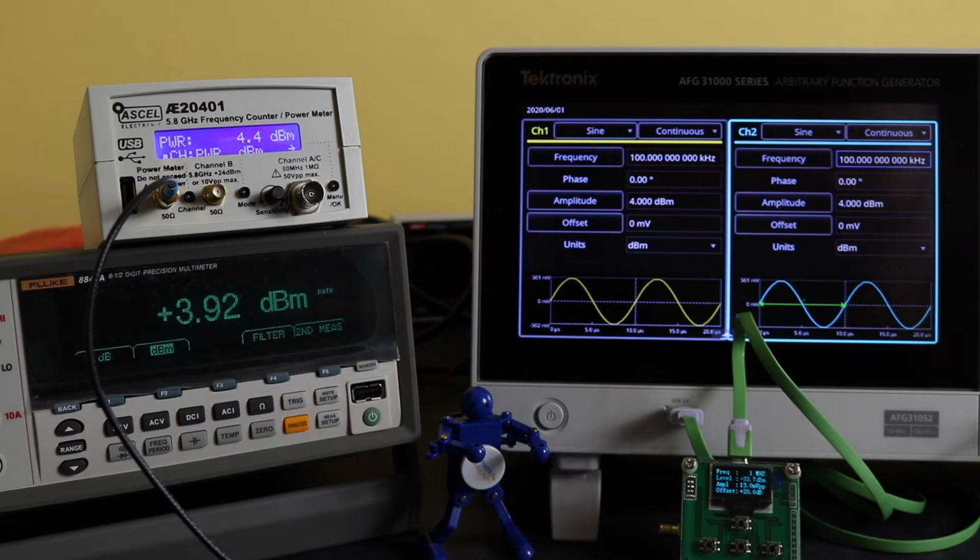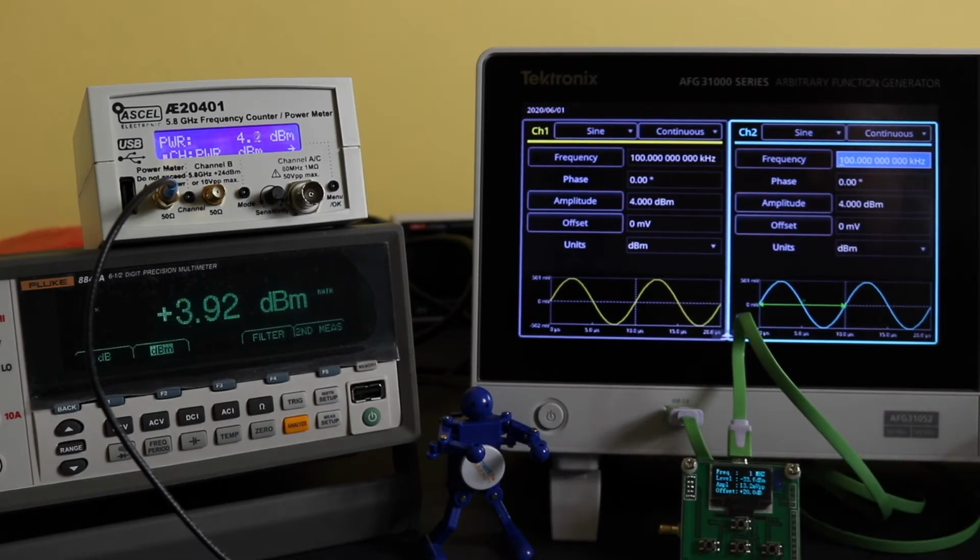So you see my Fluke is 3.92 and 4.4 now on the frequency counter. Let's go 300 kilohertz. So 4.2, 3.95, that's now the maximum of the Fluke. I can't go any higher than that, but we are at 4.2 dB, which is fairly accurate. Let's just take them down to see where it starts to drop off.